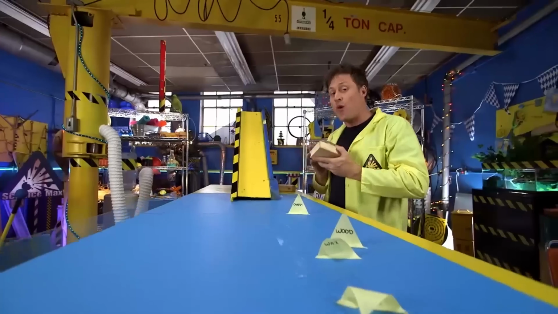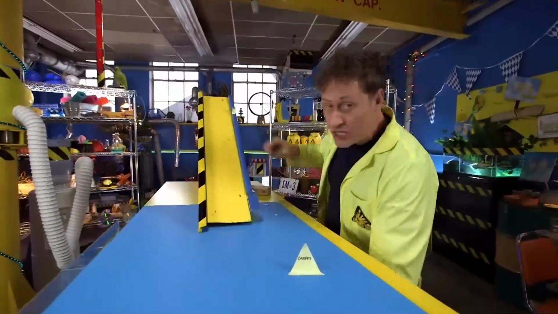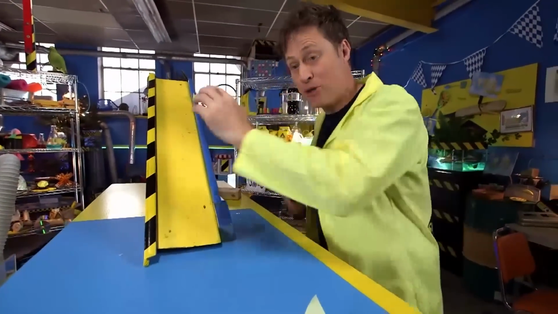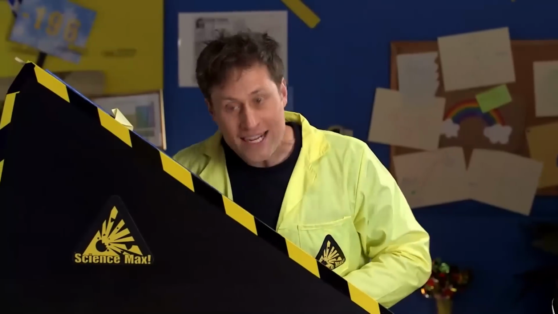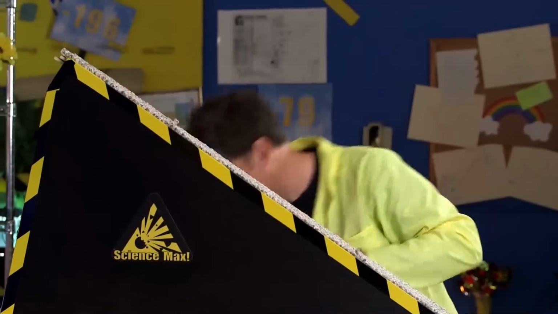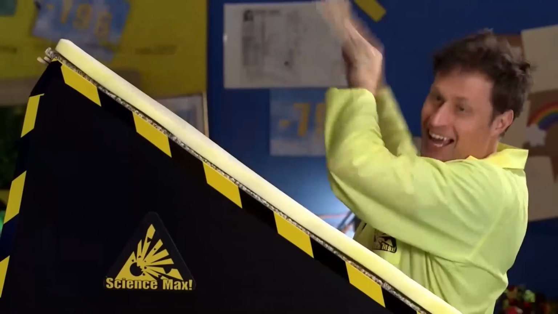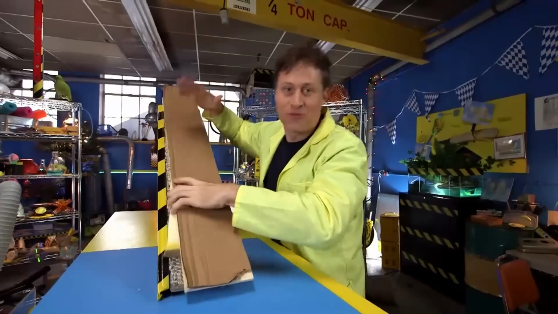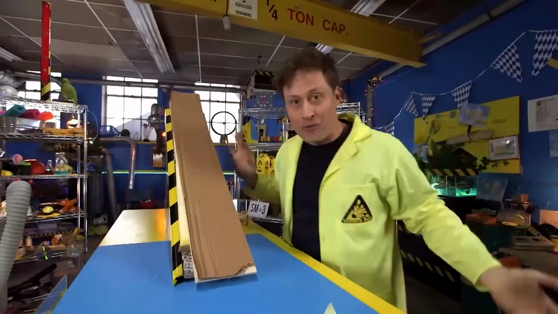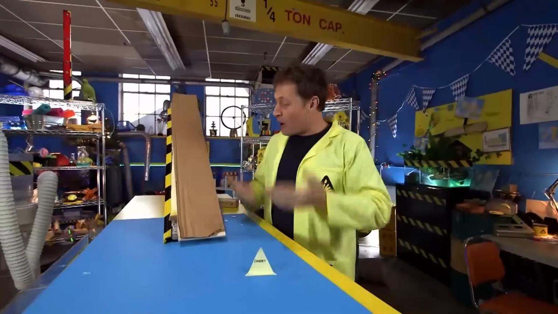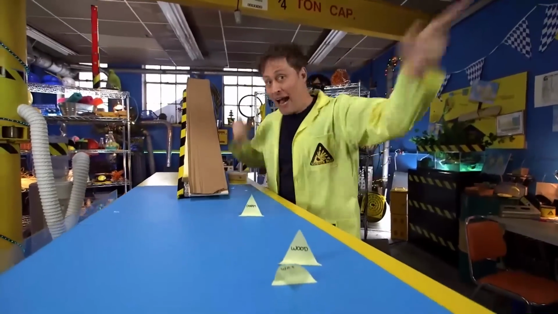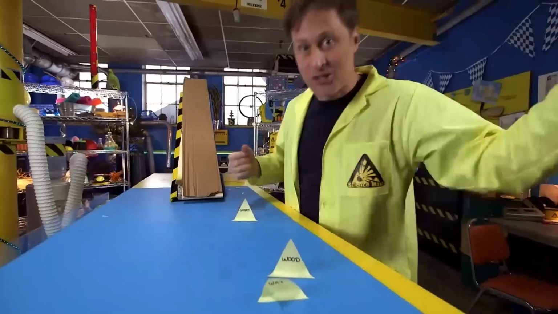And get this, once you've done all of that, you can change the surface of the ramp. You can go to waxed wood, carpet, foam, cardboard. Well, yeah, you get the idea. Record all the results, compare them, and there you go. Friction ramp experiment. And that's what we're gonna be maxing out today. So come on, let's go.